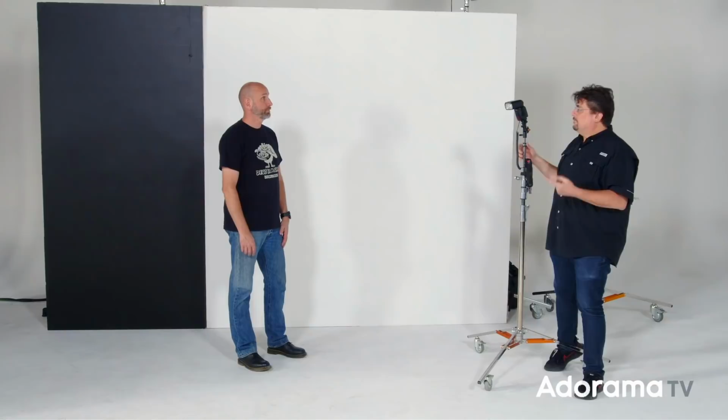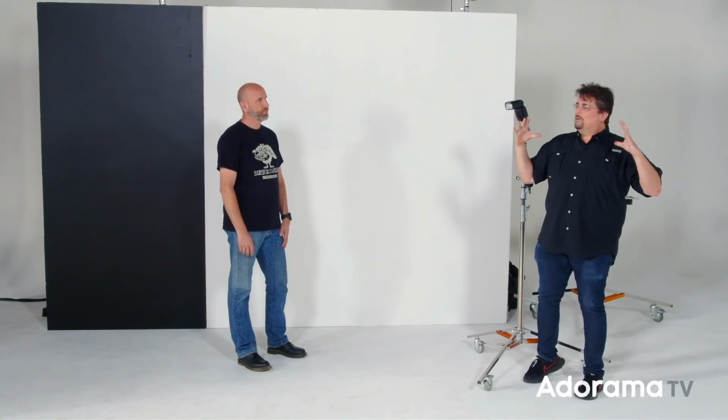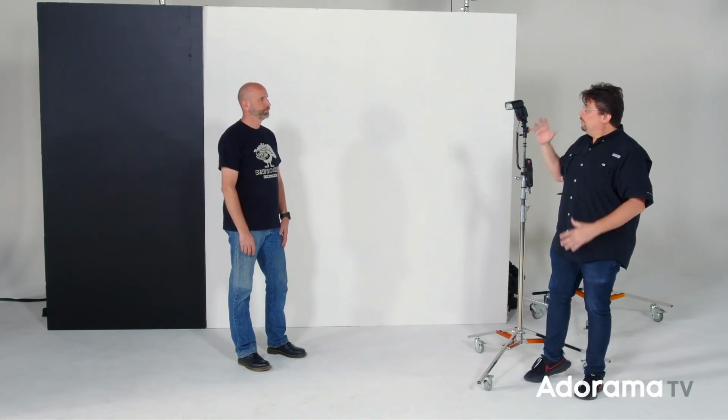Well, you could, of course, use a softbox or an umbrella or something like that. But those are only going to get so big, right? So we've got this wall. This wall is a giant reflector, basically. It's a giant light source. It's not a source, but it's a giant reflector.